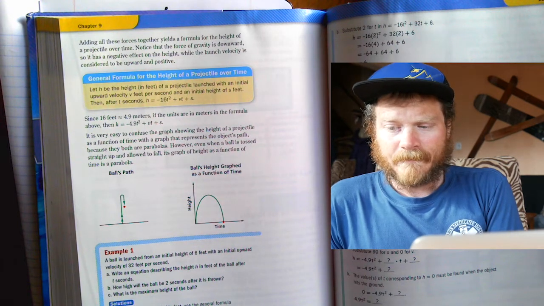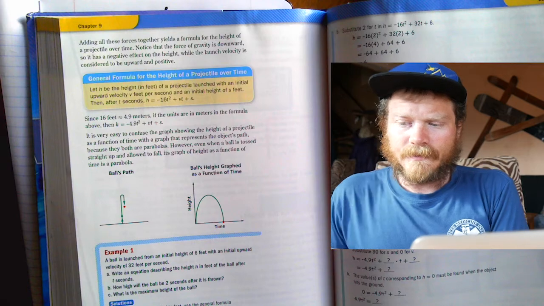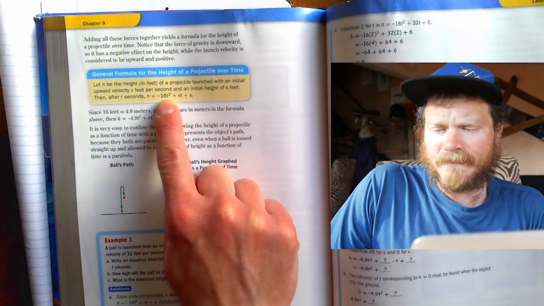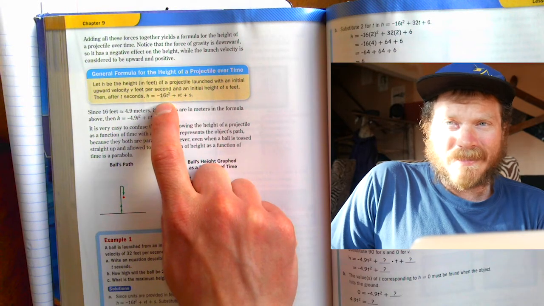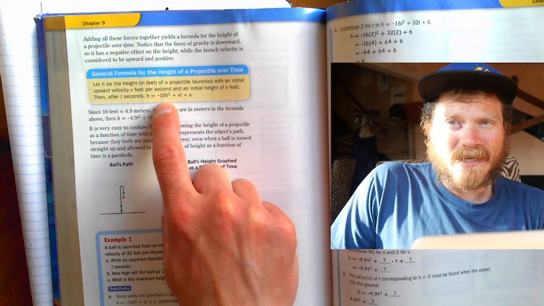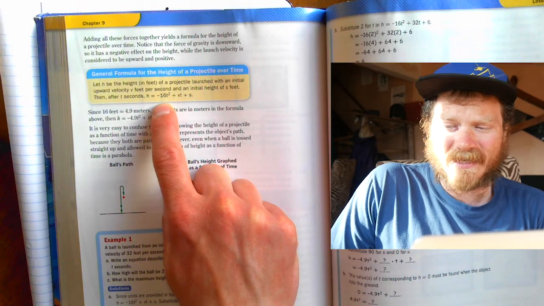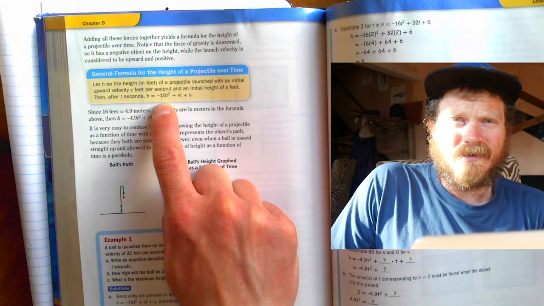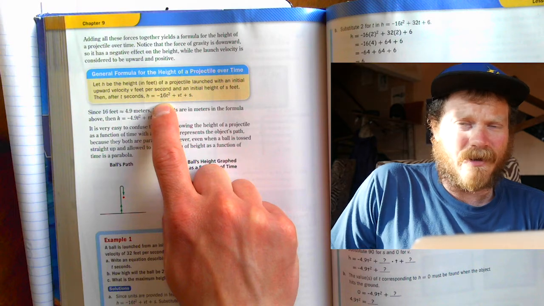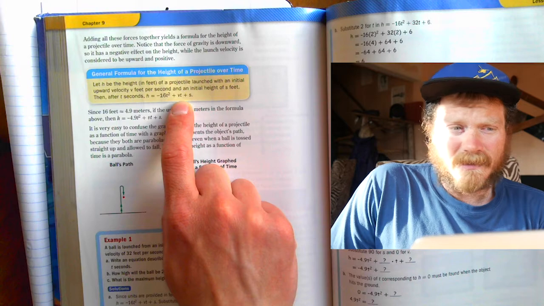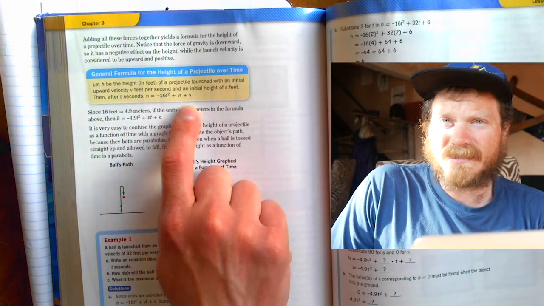Makes perfect sense, right? In other words, negative 16 is kind of our gravity. Normally we would say 9.81 meters per second squared, but we're going to go with negative 16 feet per second squared here, and I think that has to do with air resistance. Then add our velocity times our time, and this s is how high we start.